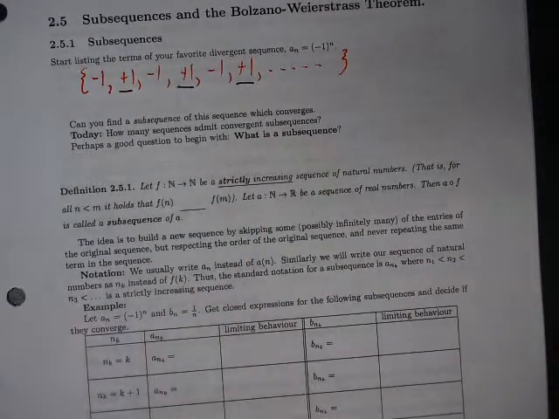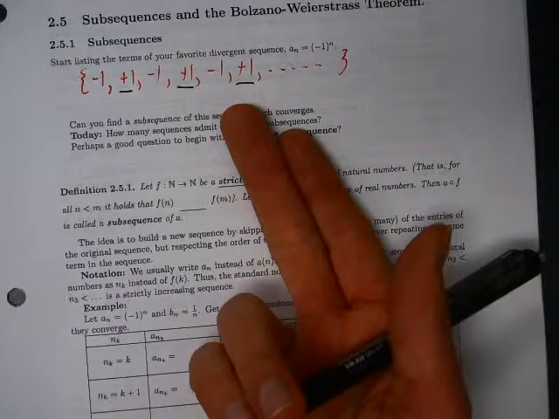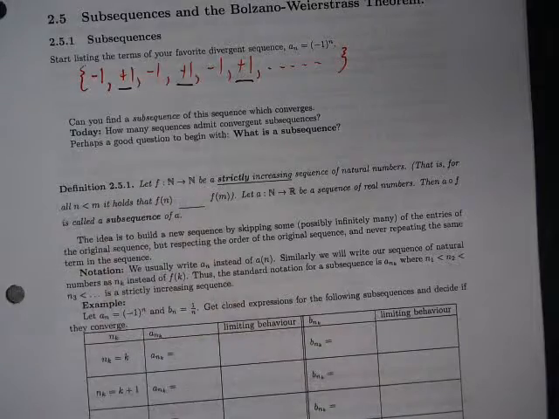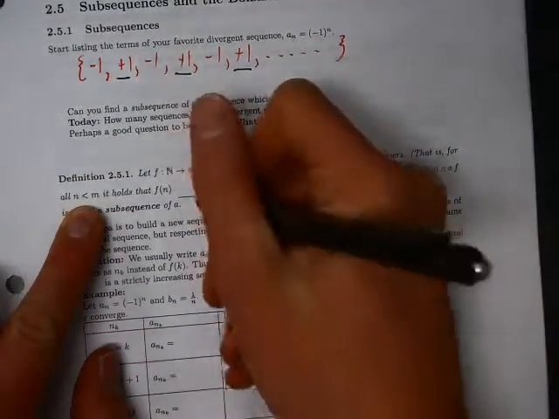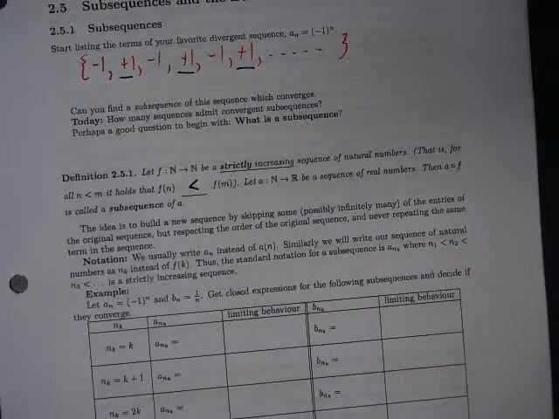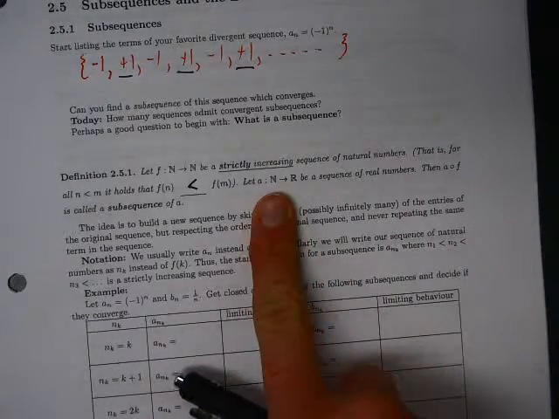So let's formally define a subsequence. And the fact that you could tell me that says you already have an idea what it means. So here's a definition. Let f from N to N be a strictly increasing function. All that means is for every natural number n less than the natural number m, f of n is less than f of m. Let a be a sequence of real numbers. That is, a is a function from the natural numbers to the real numbers. That's all the sequence is.